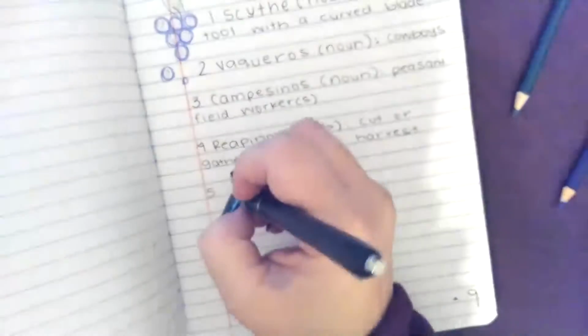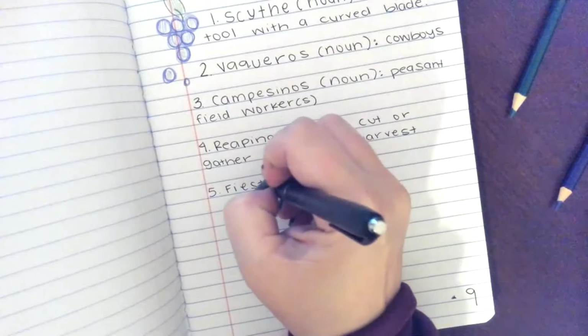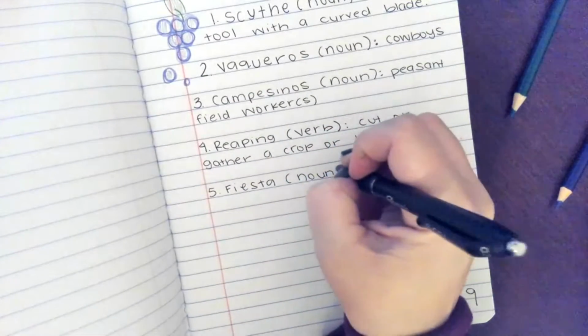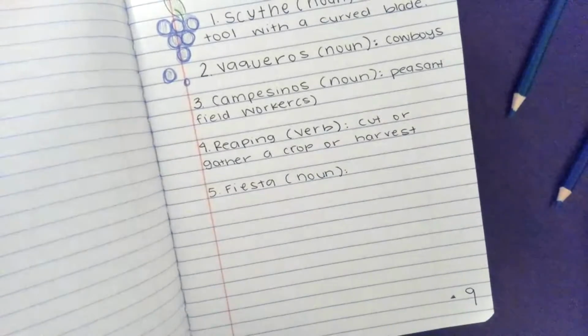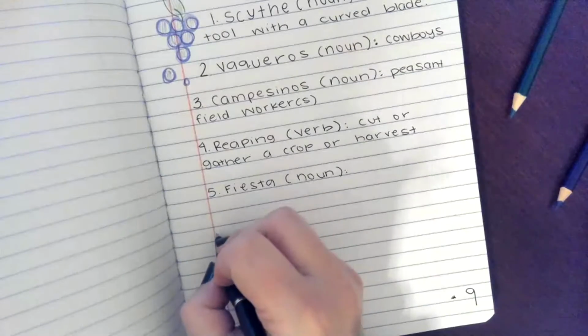Number 5 is fiesta. And you're going to have to go ahead and put the part of speech. I'm going to let you fill in the definition. I'm going to need space. So you're going to keep writing.